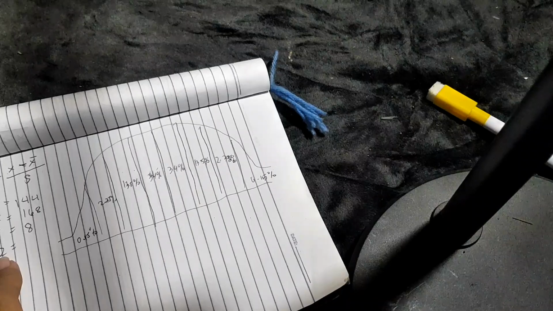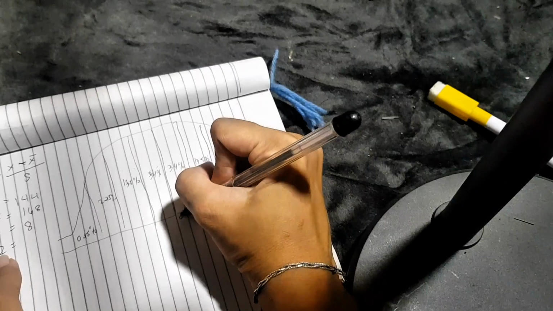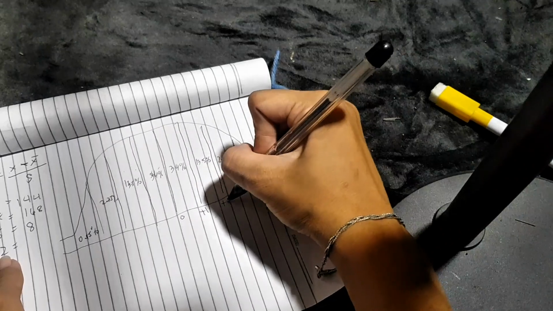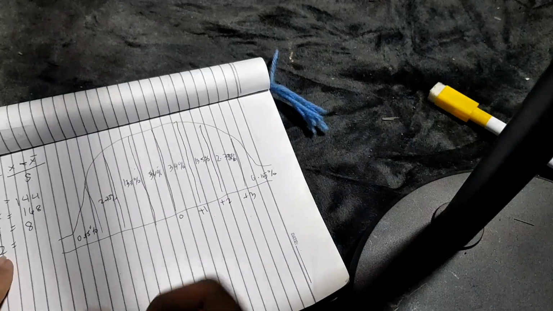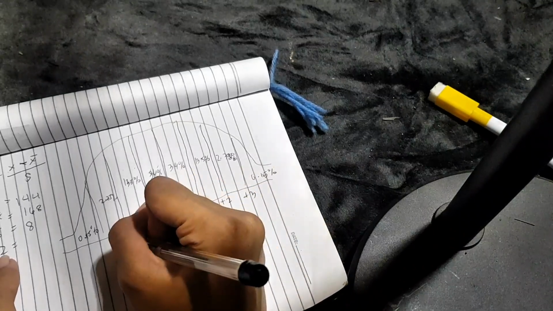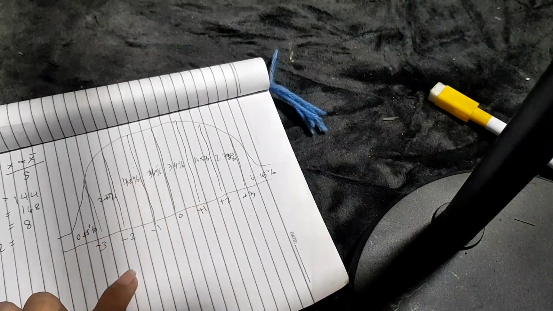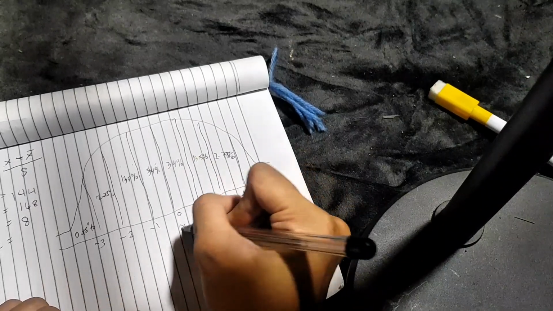Okay? So para lubos natin maunawaan, lalagyan natin dito ng 0, negative 1, positive 1, positive 2, positive 3, negative 1, negative 2, negative 3. This is the mean.